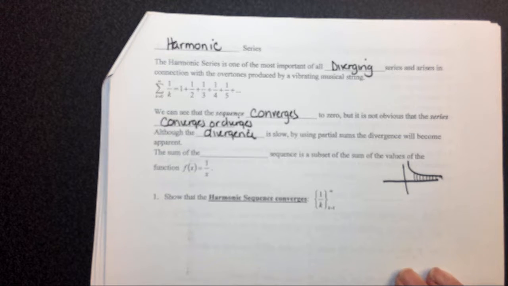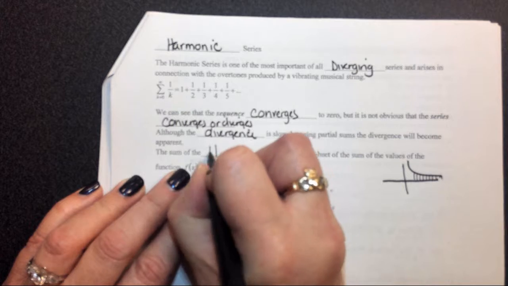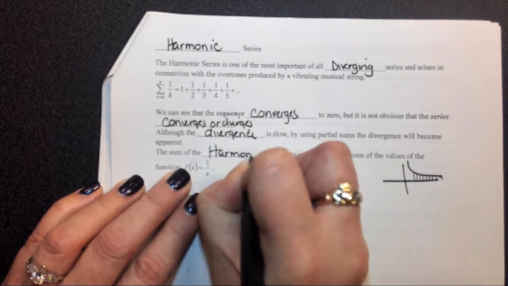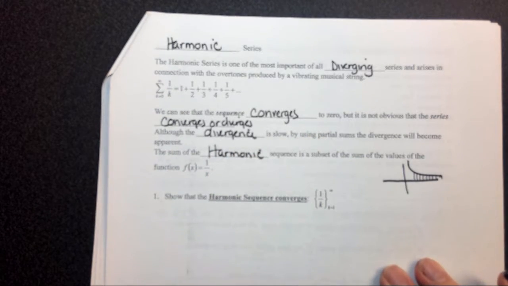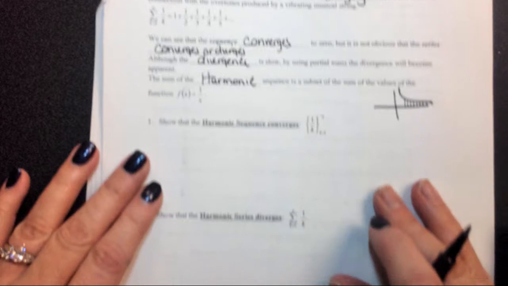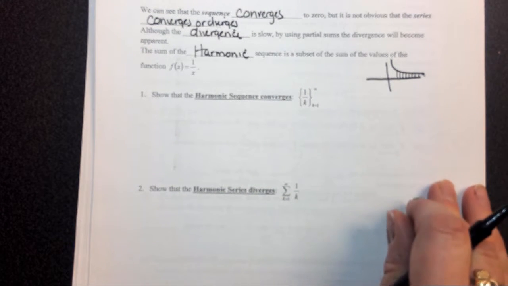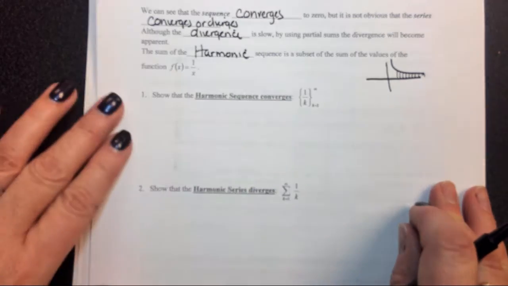We talk about the p-series. The sum of the harmonic sequence is a subset of the values of the function 1 over x. So, let me show you the convergence of the harmonic sequence.